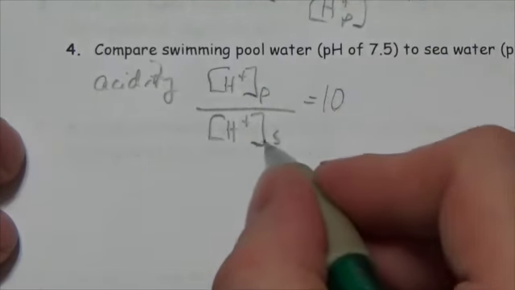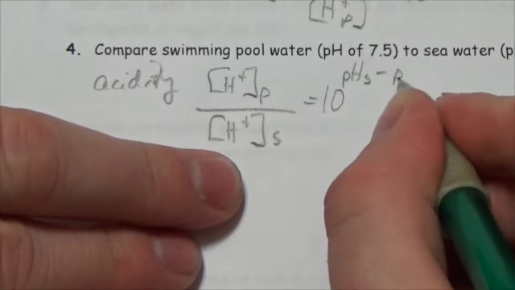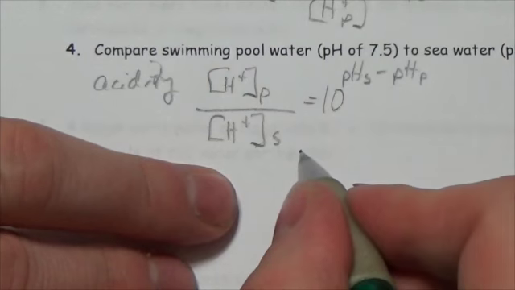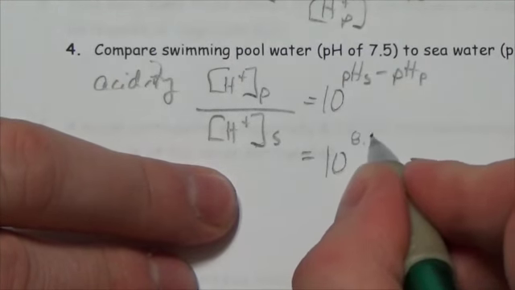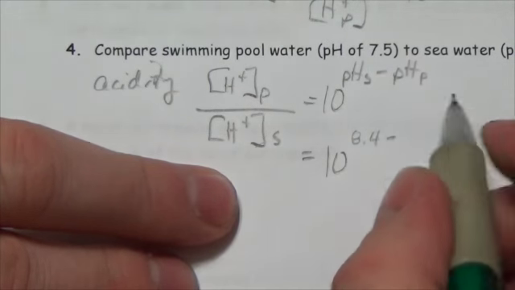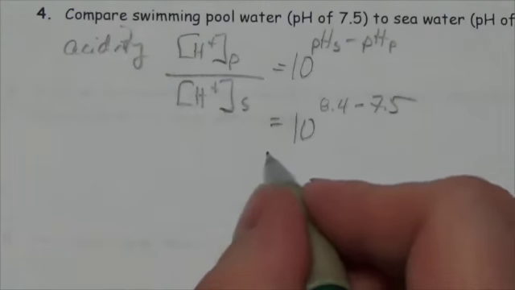But that means this is going to be 10 to the pH of seawater minus the pH of pool water. So this is going to be 10, and the pH of seawater is 8.4, minus pool water, 7.5.